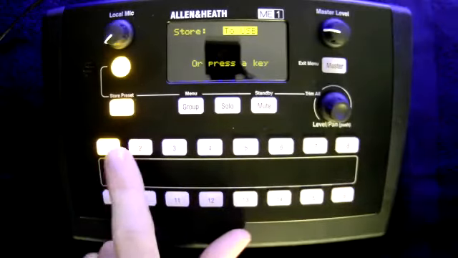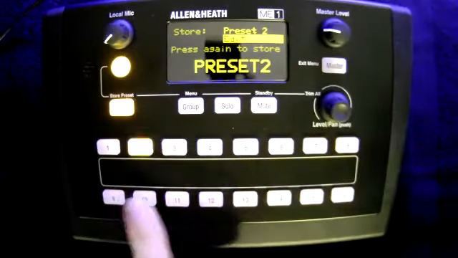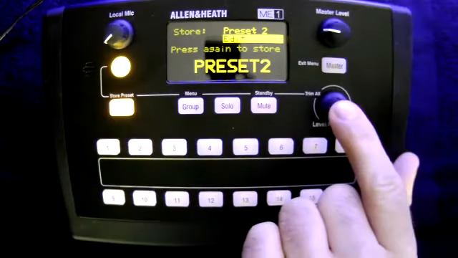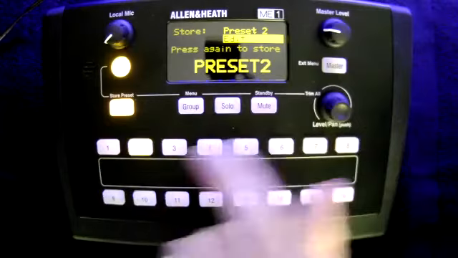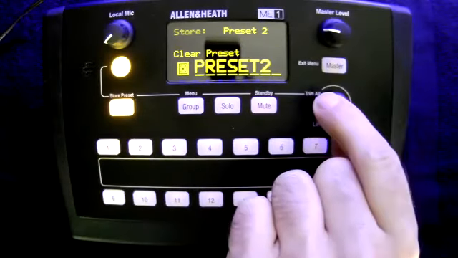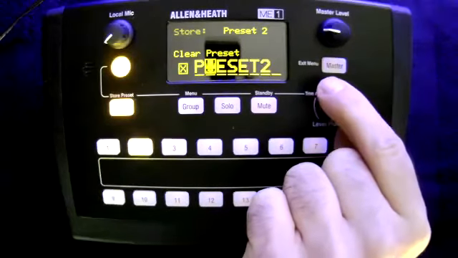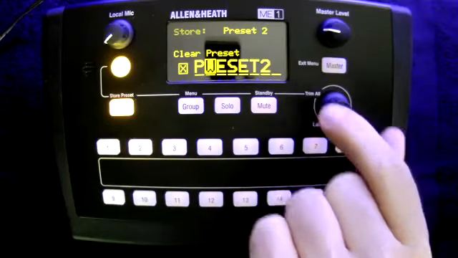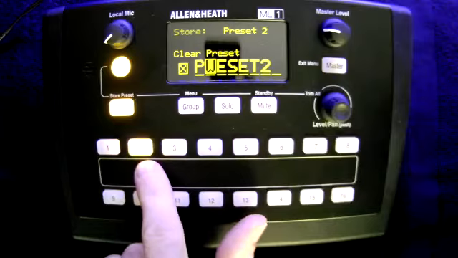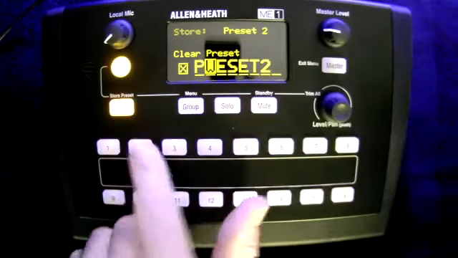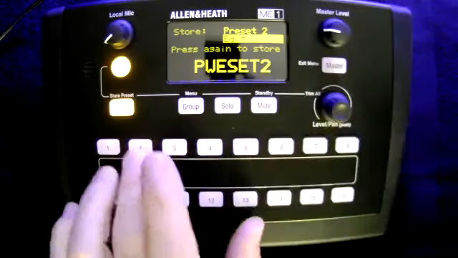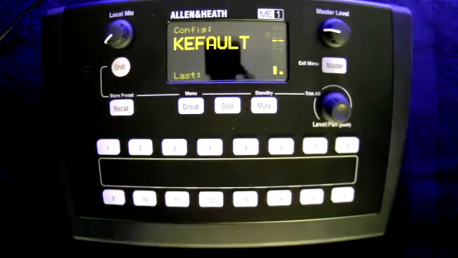So I could store over it, or I could store on preset 2. And I can edit the name if I want by hitting edit, or I can just press it again to store it. But we can just go down here and change the name, and we'll change that to preset. And then if I press 2 again, it will store that. And now I've got that stored.